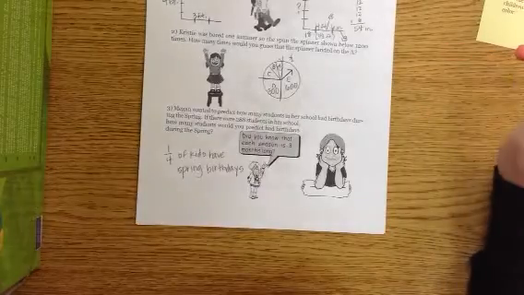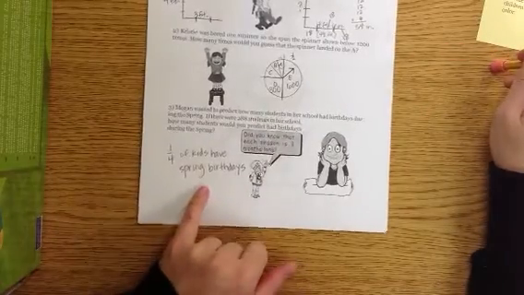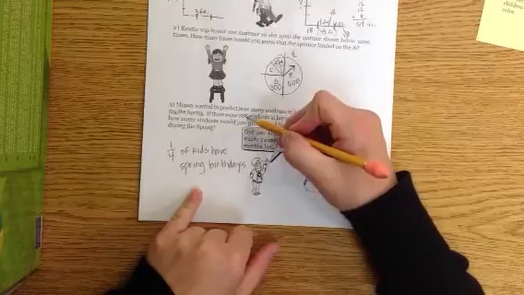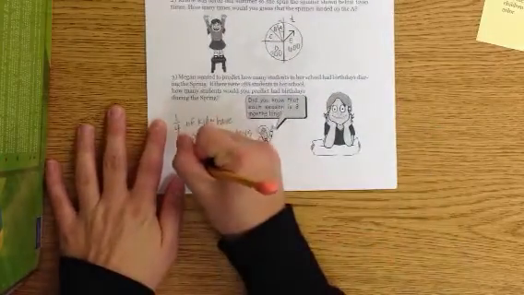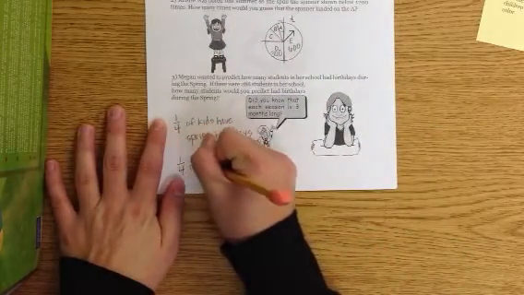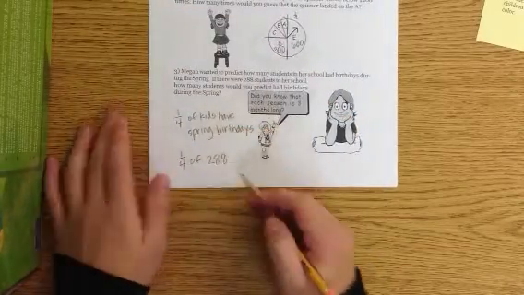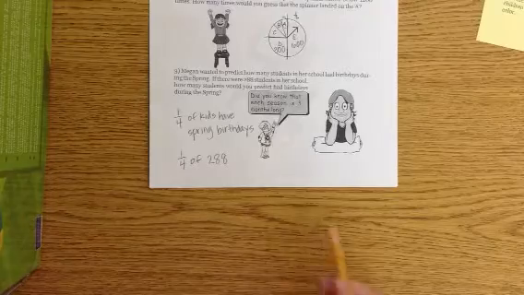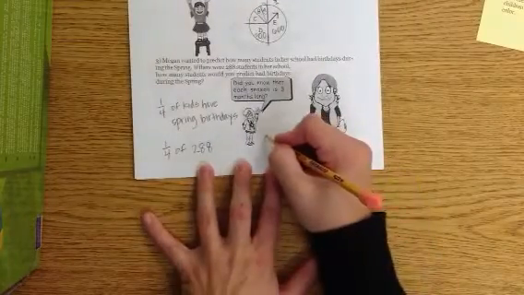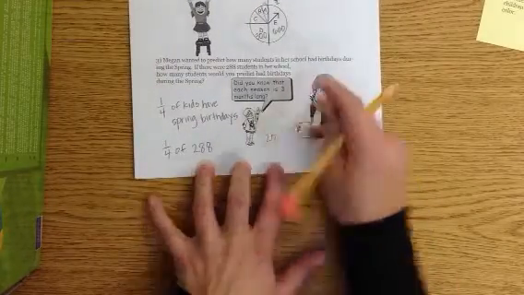Okay, so 1/4 of kids have spring birthdays, so really what I'm trying to figure out is what is 1/4 of 288. So I have to take that 288 and divide it into 4 equal parts.